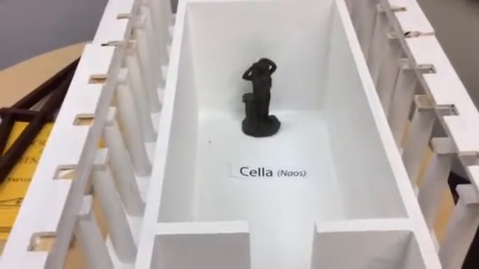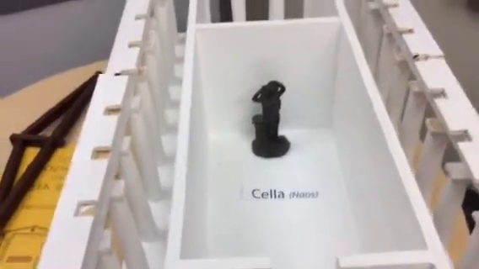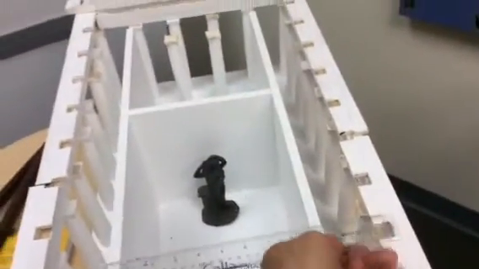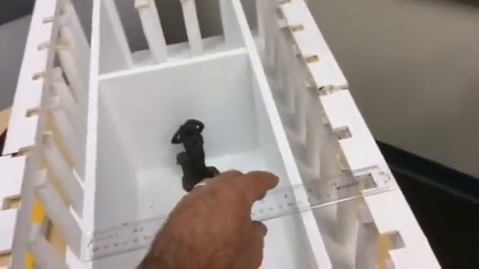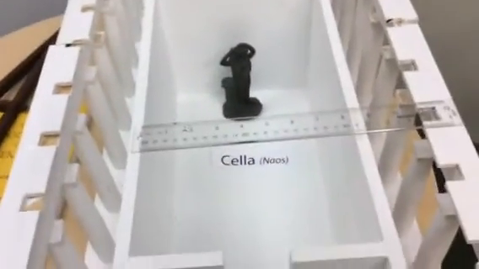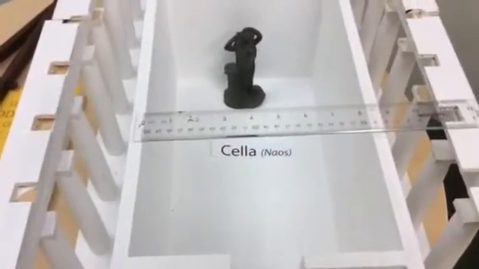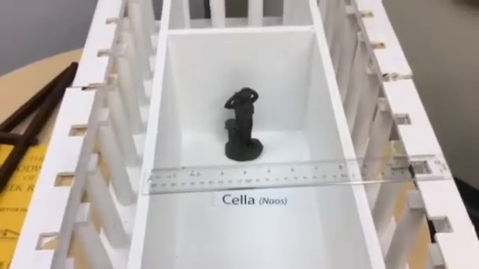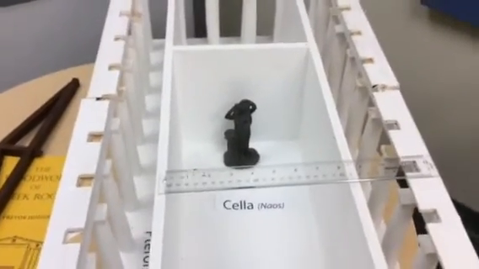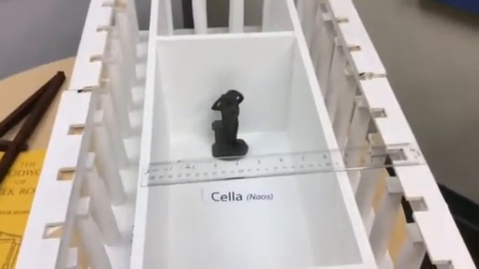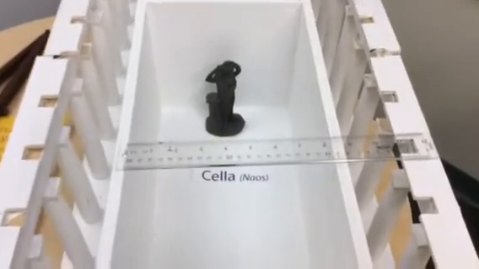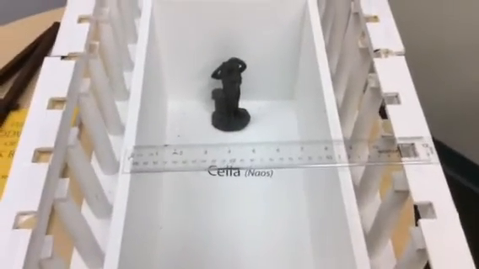The major limitation the Greeks had was how wide this cella could be. There were limits to the prop and lintel system in terms of how wide they could make this space. And if you want to really impress your neighbors, you want to make as large a temple as possible. And so this is our focus, is what are the limits of the prop and lintel system that determine how wide the cella could be.